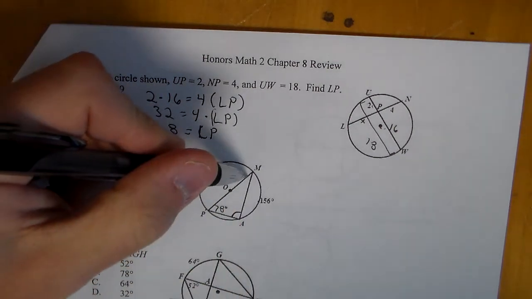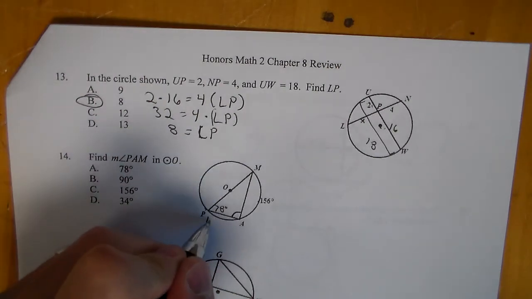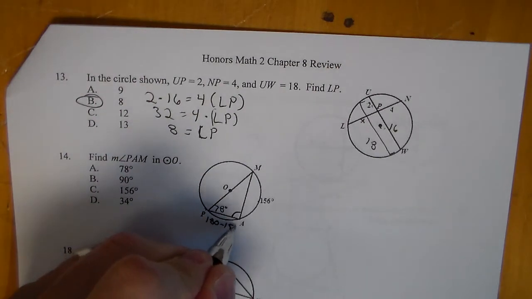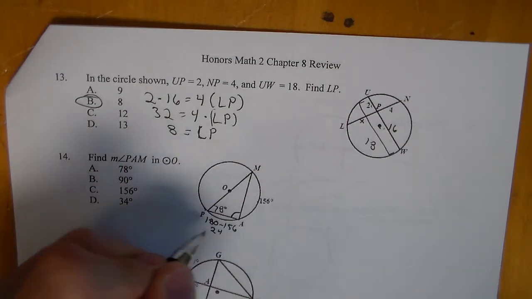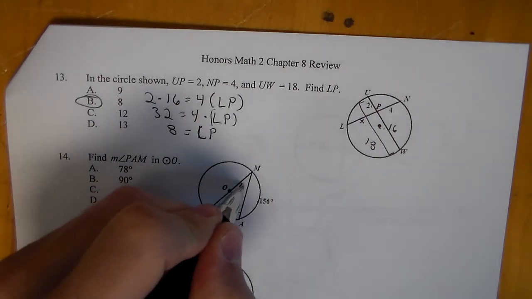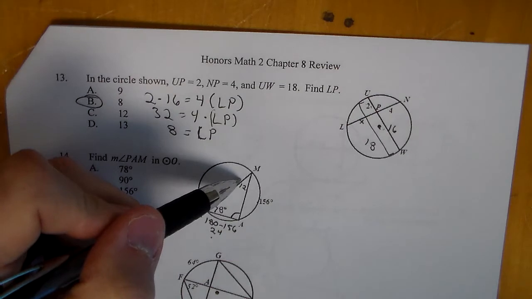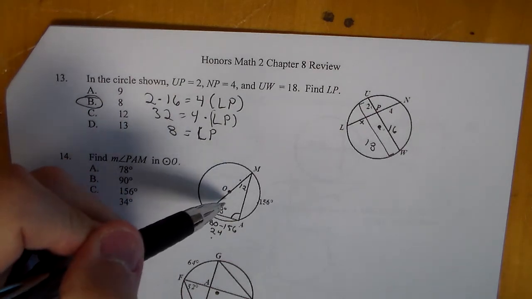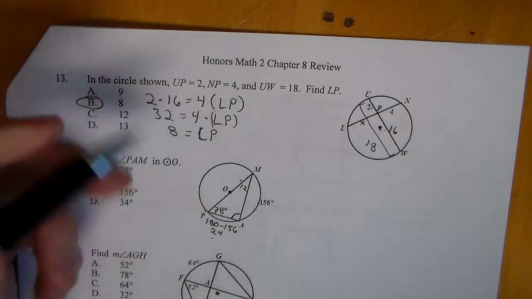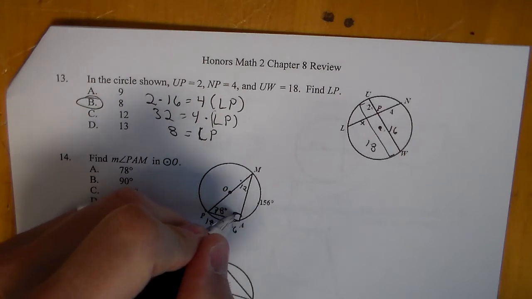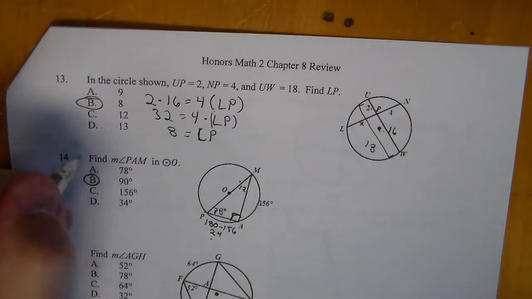Now this also is a diameter, so I could do 180 minus 156 here, and I get 24 degrees. Taking half of that, we get 12. Now 78 and 12 are the other two angles in the triangle. Those add to 90, so this must be 90 degrees.